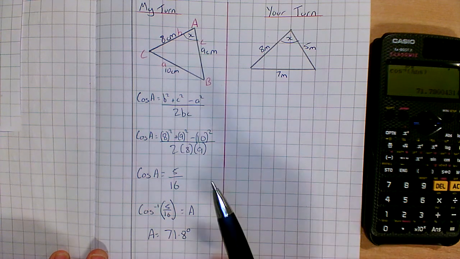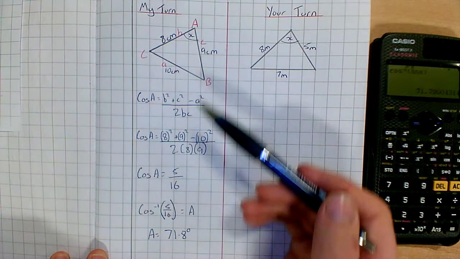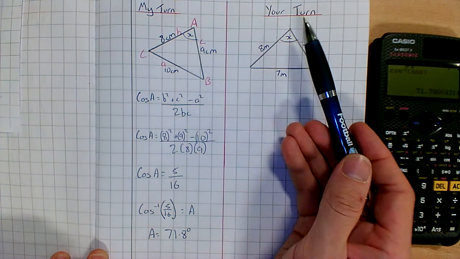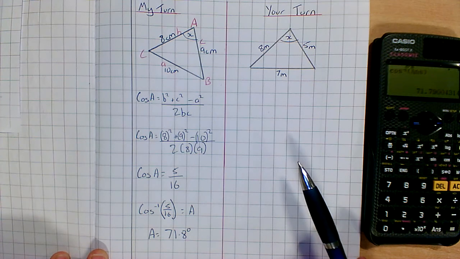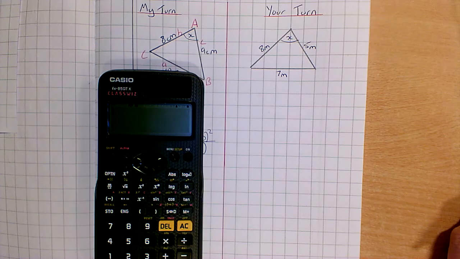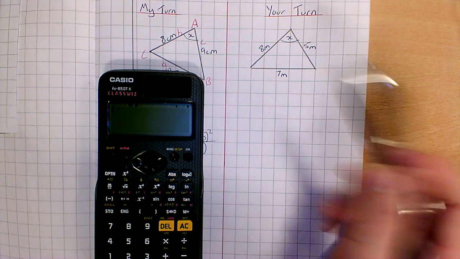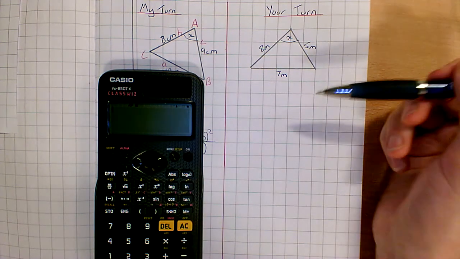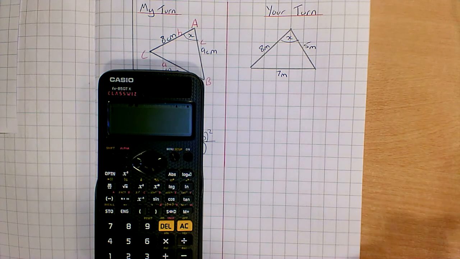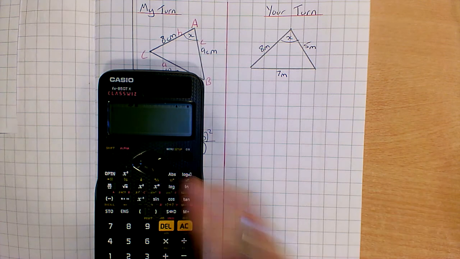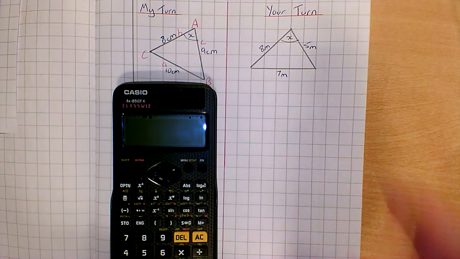So what I'm going to do now, again, is pause the video, let you have a look through that, and then let you have a go at the your turn question as well. As with all the your turn questions, I'll work through it without speaking, and that way you can have a look through the working out. Make sure your answer matches up at the end, and if it doesn't, then you can just go back and see where your working differs from the working that I do.